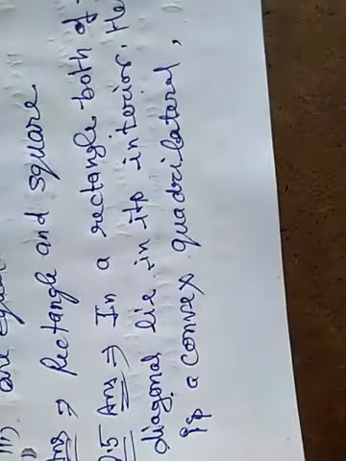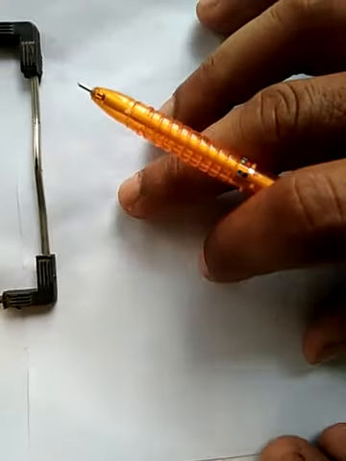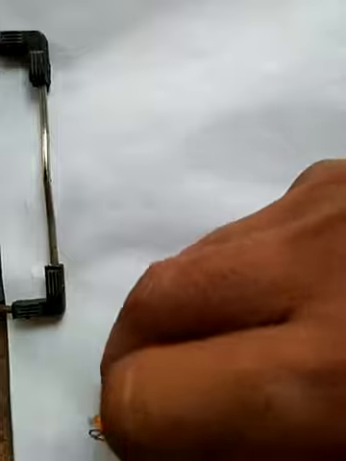Explain why O is equidistant from A, B and C. So first of all, draw the given figure. So see the solution. Question number 6.